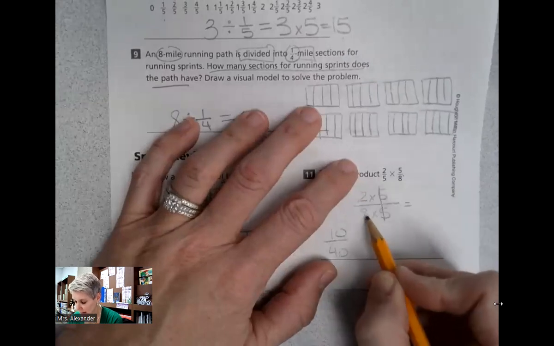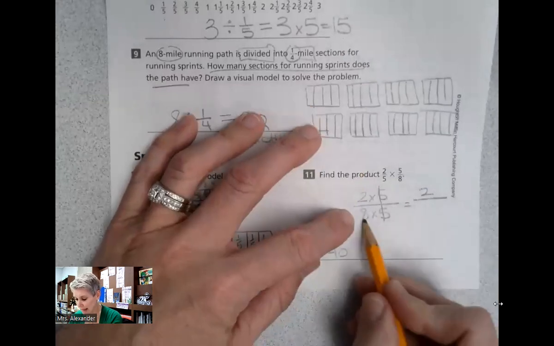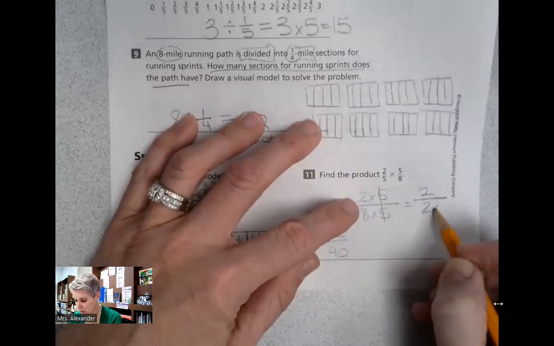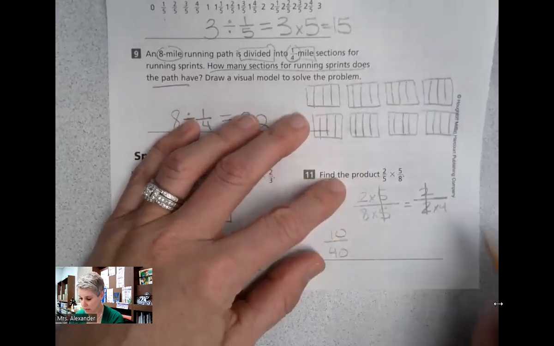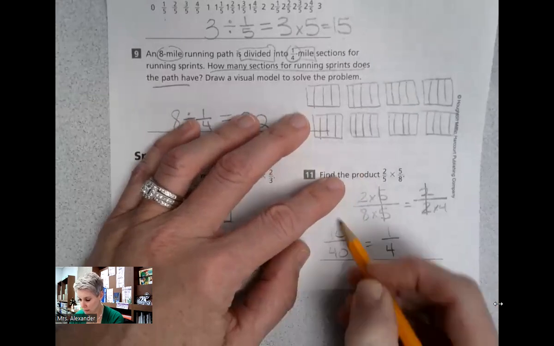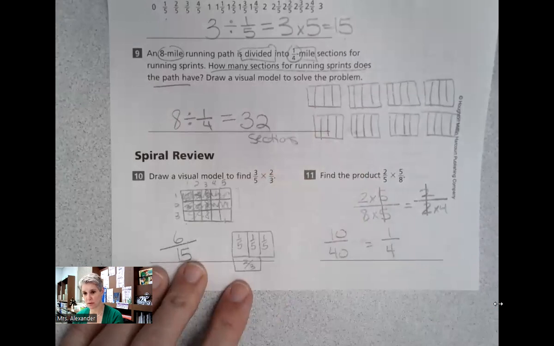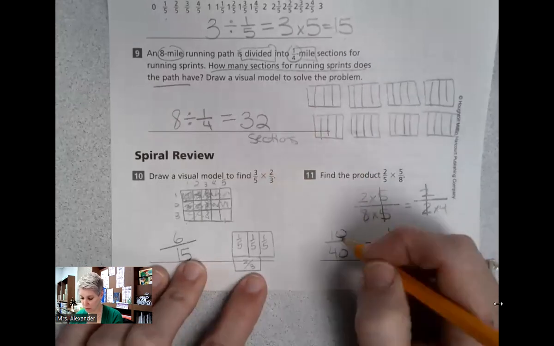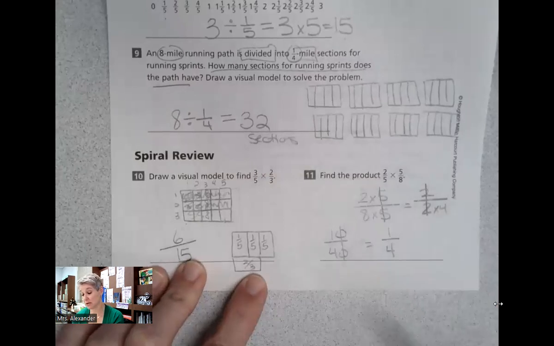If I think about that, I can rename that 8. 2 is my numerator. 8, I can rename that as 2 times 4. And I have found another whole number. So now I just have 1/4. And of course, 10/40 would simplify to 1/4. You also might just have noticed right here, those zeros, that's a whole number right there. That's a 1. So there's the 1/4 as well.